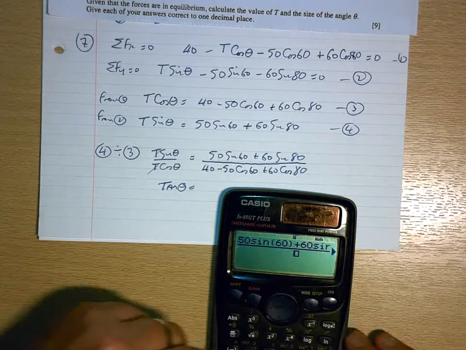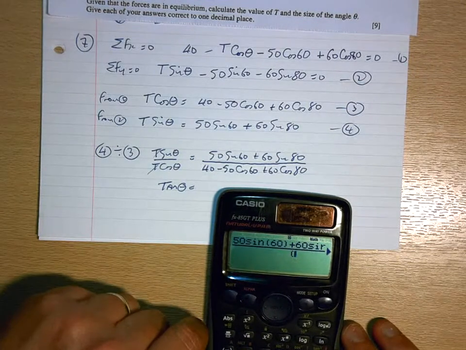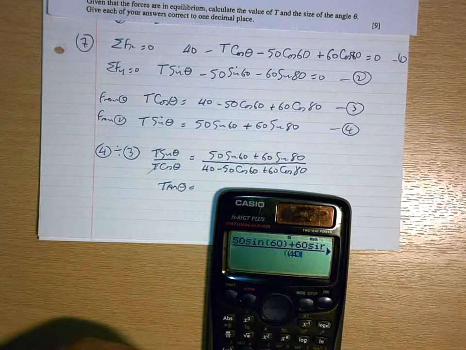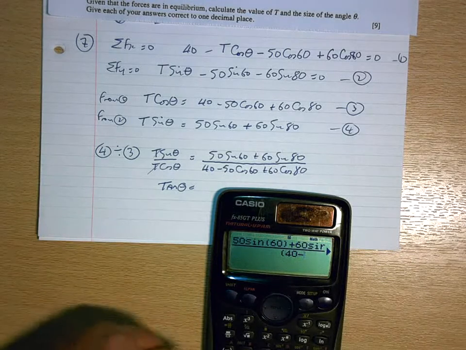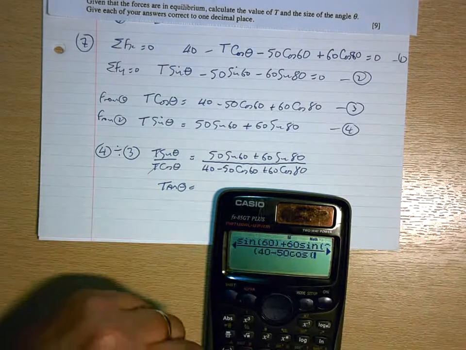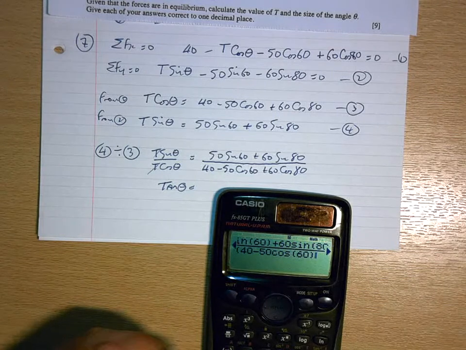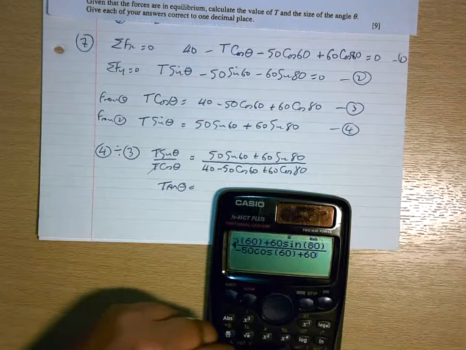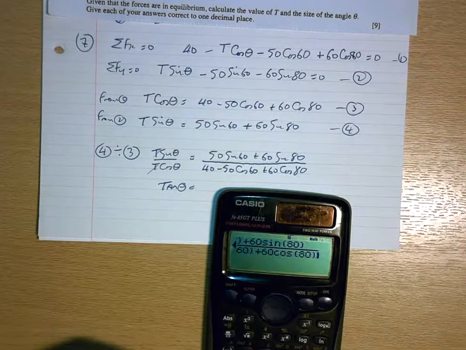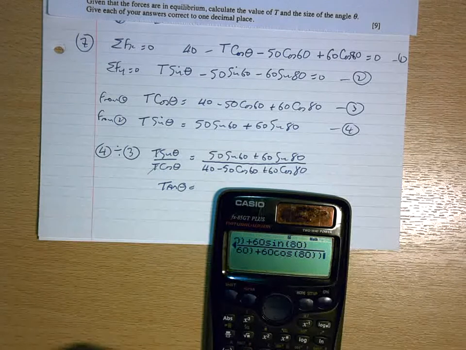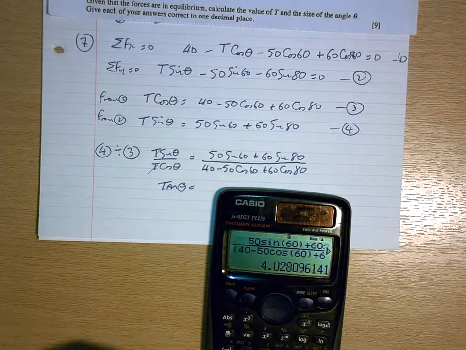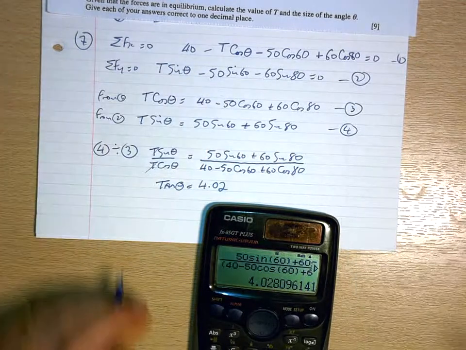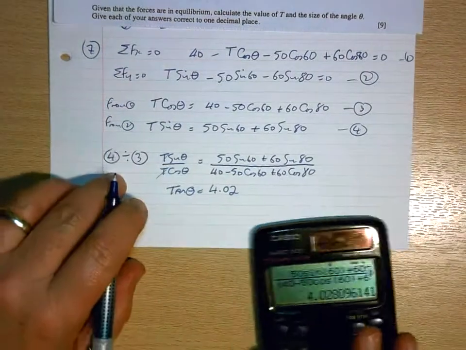And then on the bottom, I want to contain this all in brackets, making sure the calculator works it out first. 40 take away 50 cos 60 plus 60 cos 80, and then double bracket close and fingers crossed: 4.02.